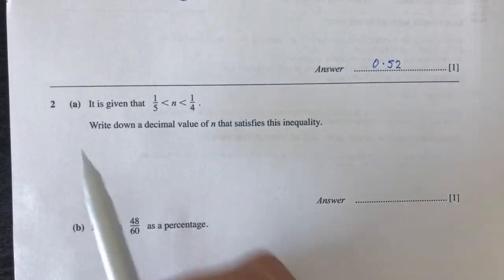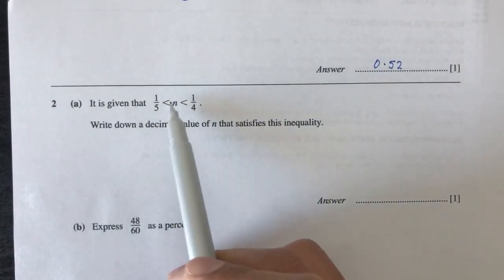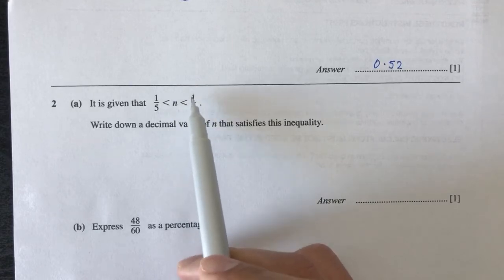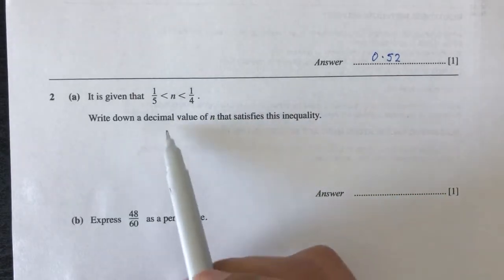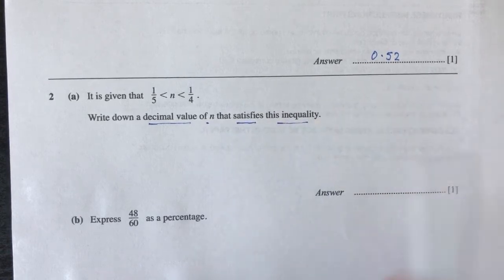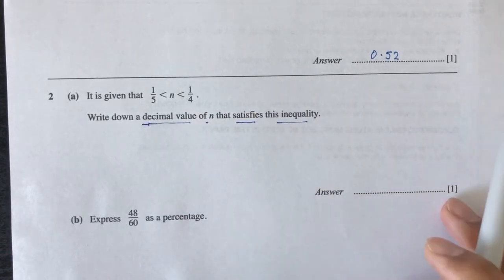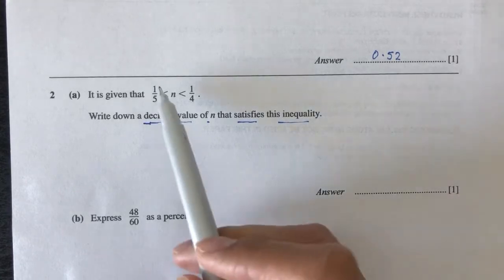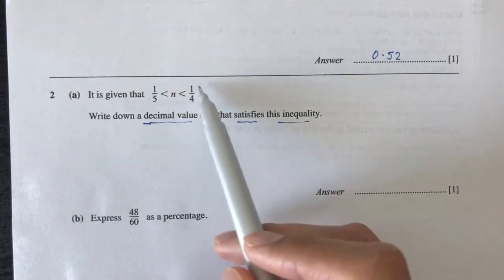Part 2. It is given that 1 over 5 is less than n, less than 1 over 4. Write down a decimal value of n that satisfies this inequality. If you want to write a decimal value, the first thing I will do is try to convert this to a decimal and this to a decimal.